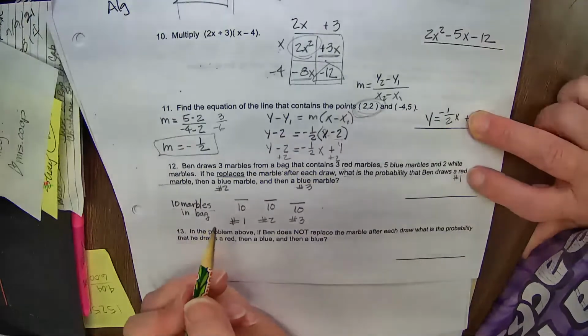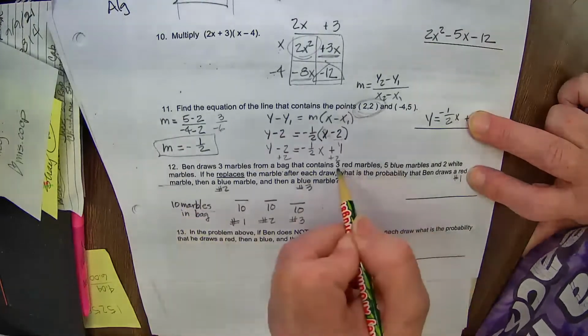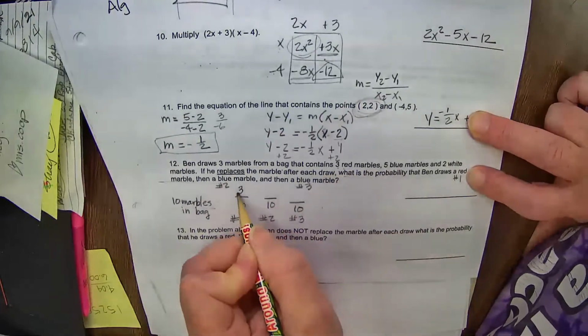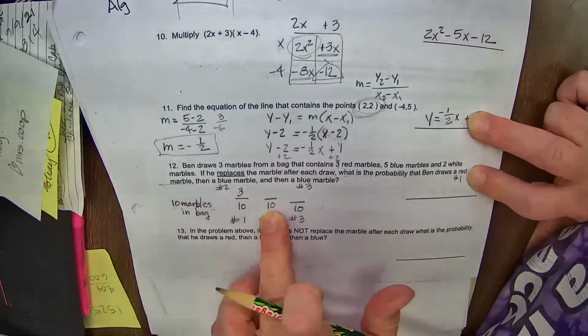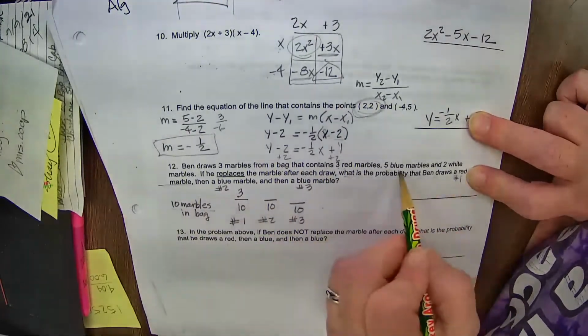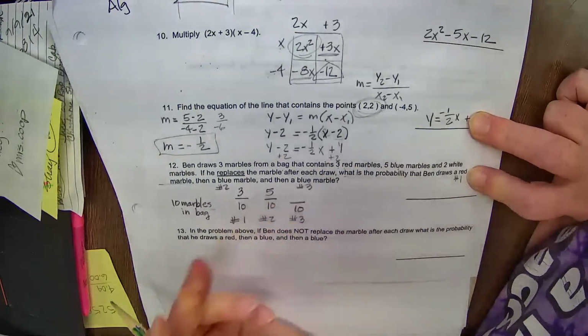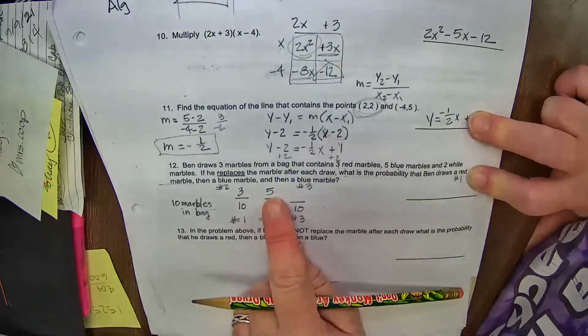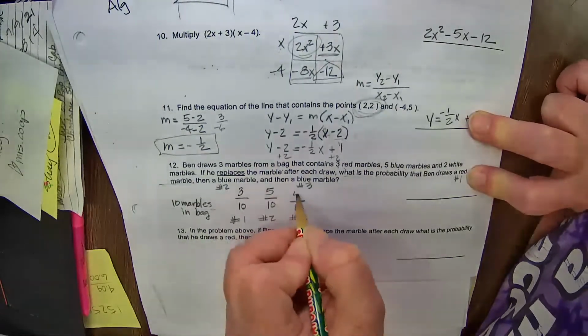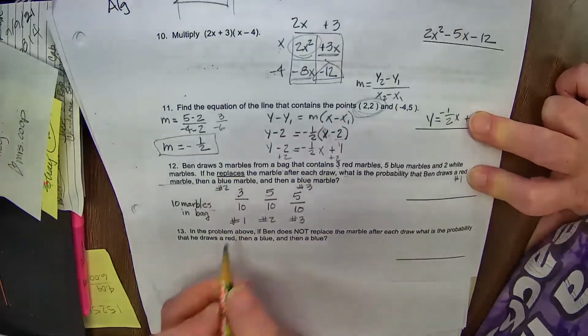Okay, so he wants a red one first. There's a chance of 3 reds, 3 out of 10. He put it back in the bag, so we're back to 10 in the bag again. He wants a blue one. There's 5 blue. He put it back in the bag. So there's still 10 marbles and there's still 5 blue ones. And he wants another blue.